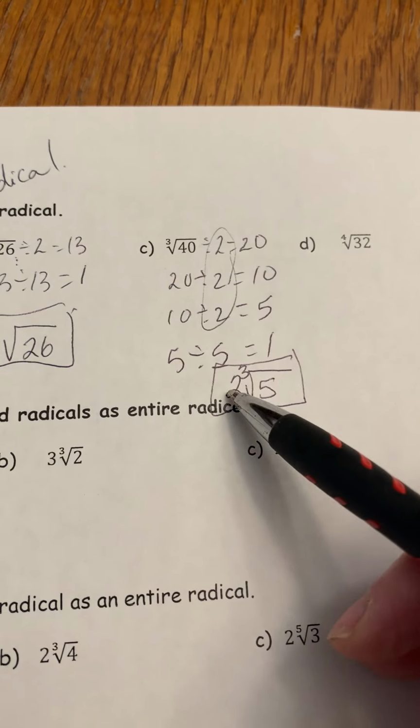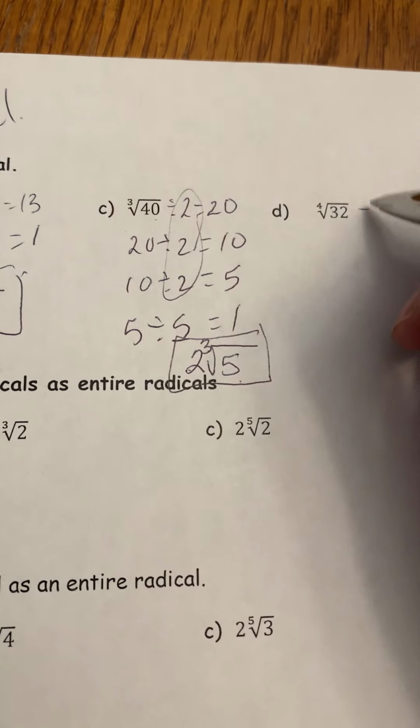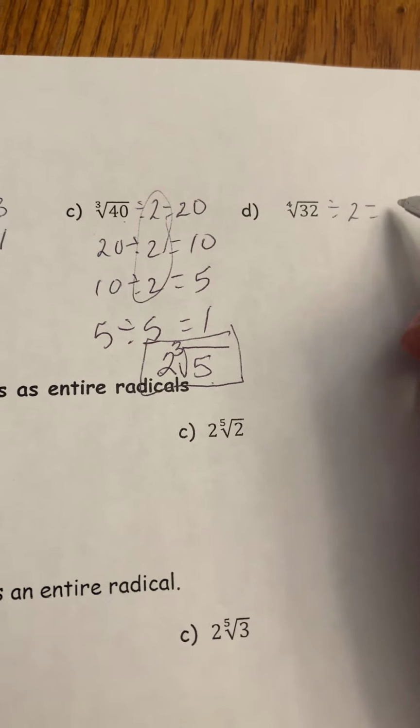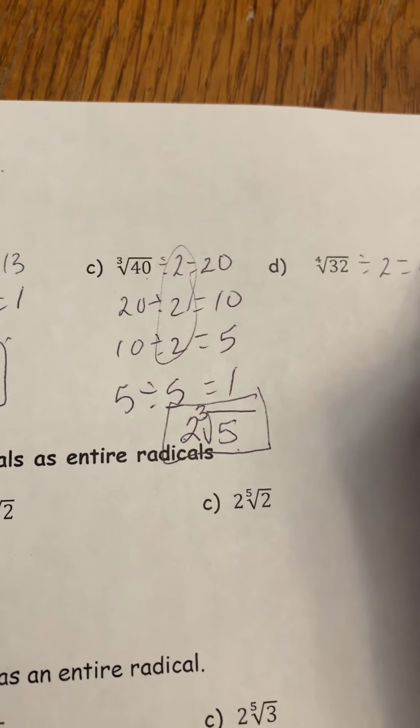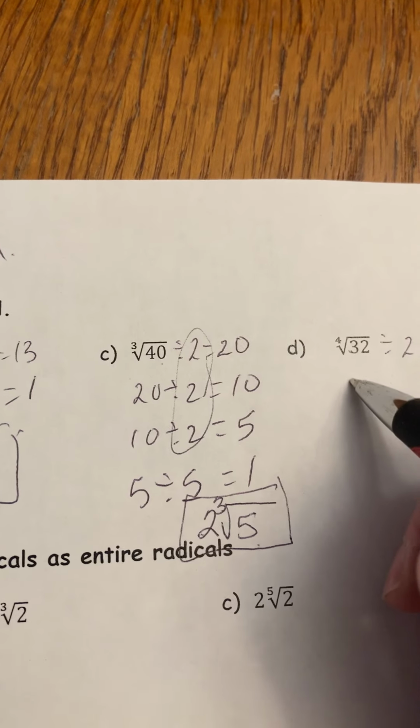How can we check our work? 2 cubed is 8. 8 times 5 is 40, so we know we did it right. Okay, we're looking for numbers to show up in groups of 4.